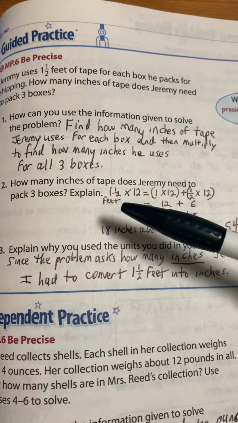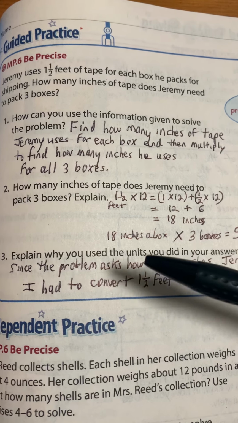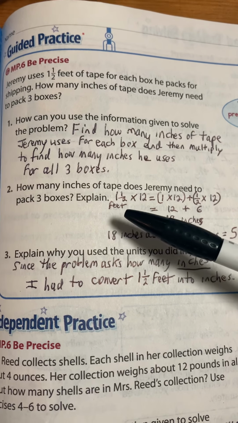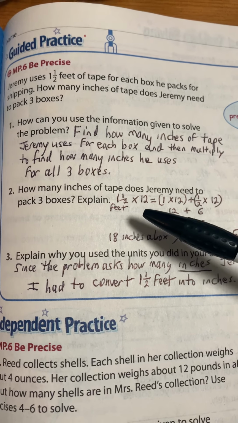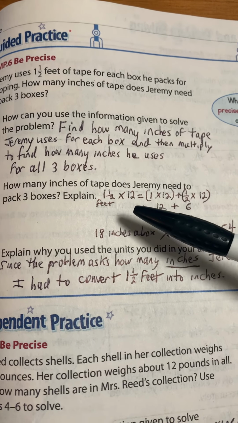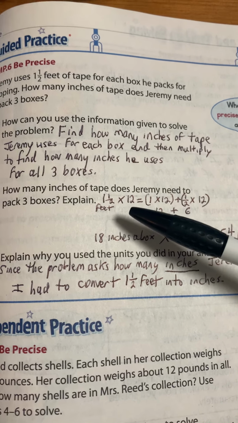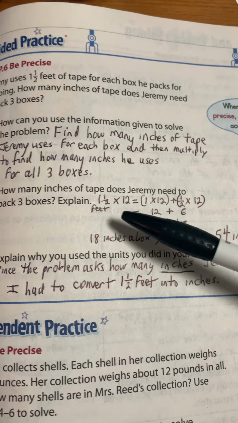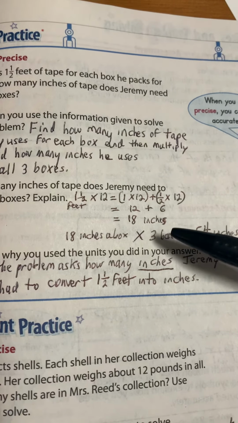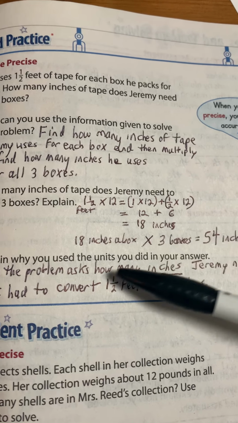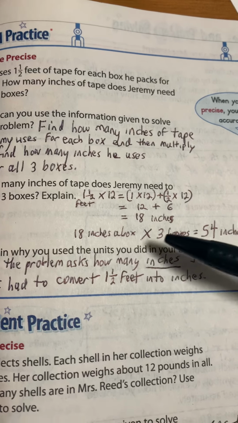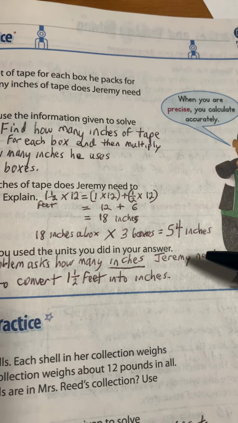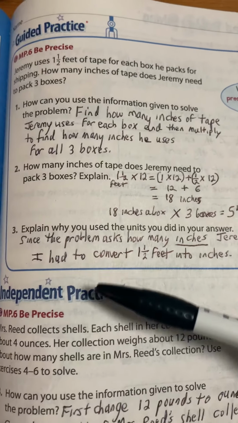Okay, how many inches of tape does Jeremy need to pack 3 boxes? Well, he uses 1.5 feet for each box. As you know, when you have your conversion sheet, there's 12 inches in each foot. So if you multiply those two using the distributive property, which you know, you get 18 inches. So there's 18 inches in 1 box, and 1 box times 3 boxes is 54 inches. So that's the answer to the problem.